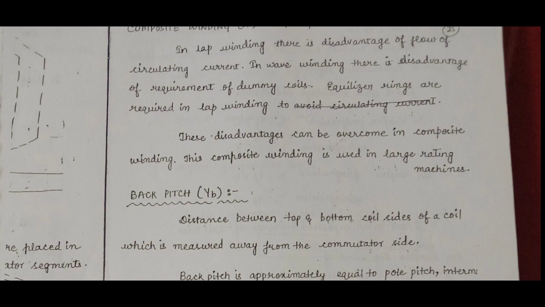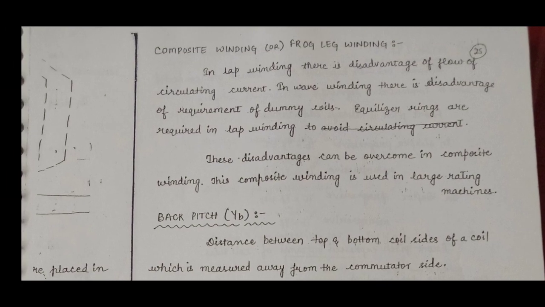This composite winding is used in large rating machines. So we can say that lap winding is a complete winding, and wave winding is an incomplete winding. In a lap winding, because of the complete winding, the current flow is of higher value. So higher current flows in the lap winding.